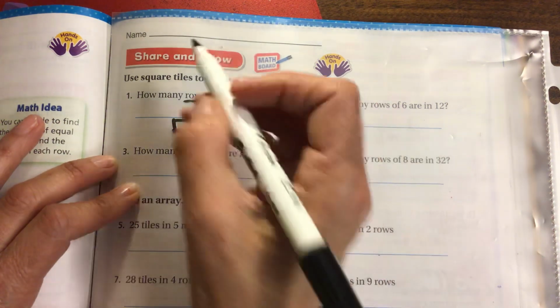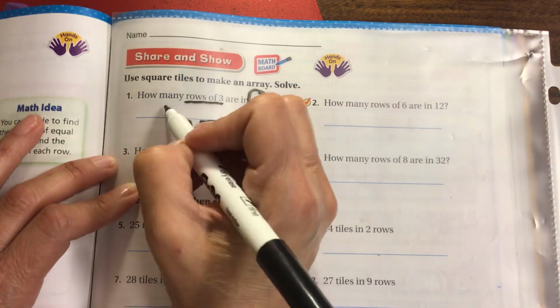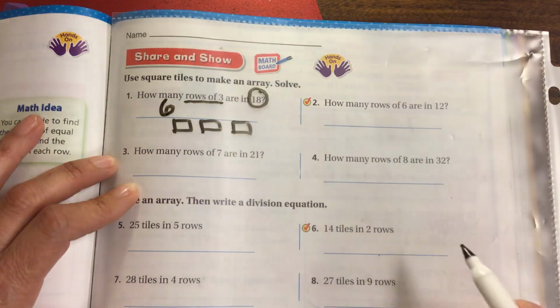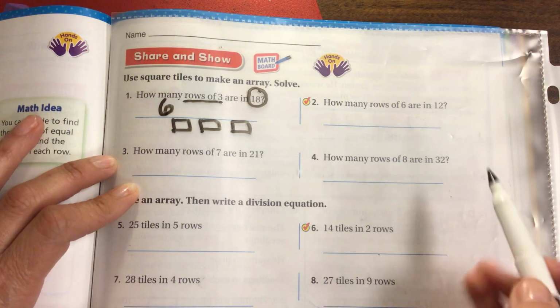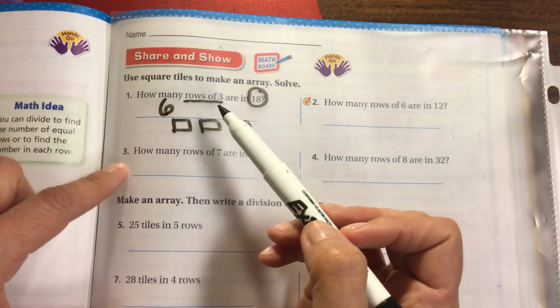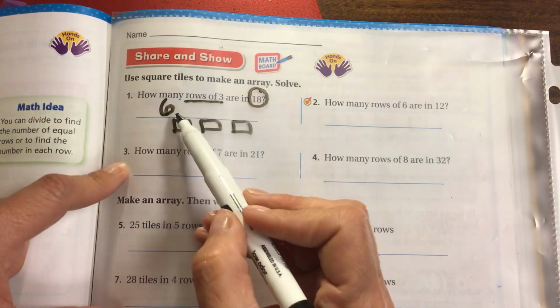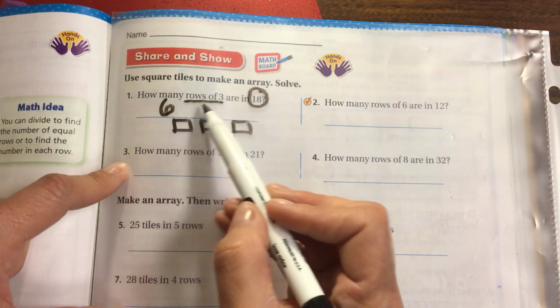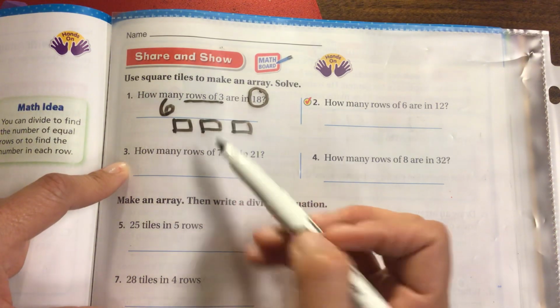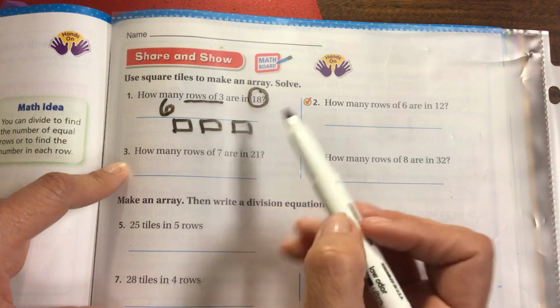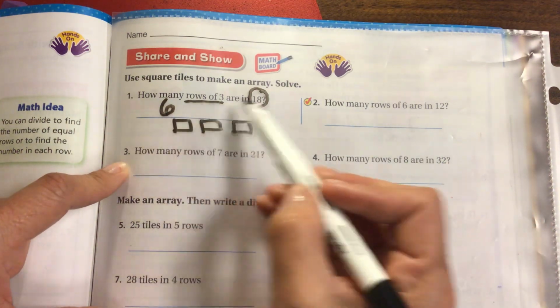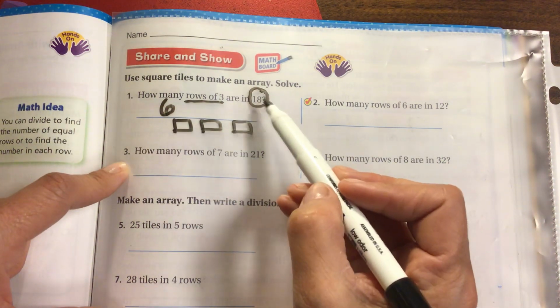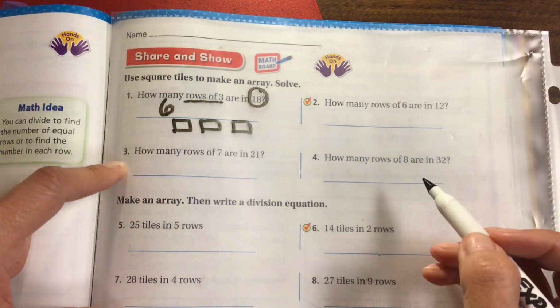Your answer is going to be 6 rows. You should have ended up with 6 rows. Hopefully you guys are already making the connection, and I know you already did because I remember last week. You are making the connection of division and multiplication. 6 times 3 is 18. 18 divided by 3 is 6. So it's almost like a fact family.